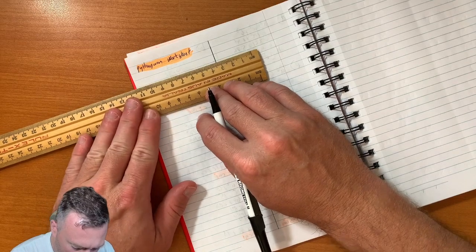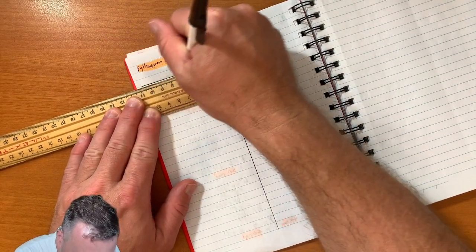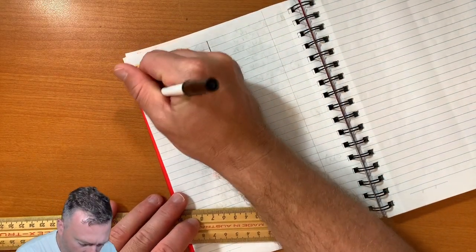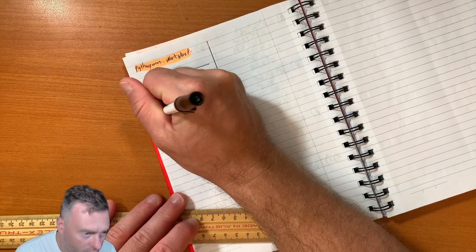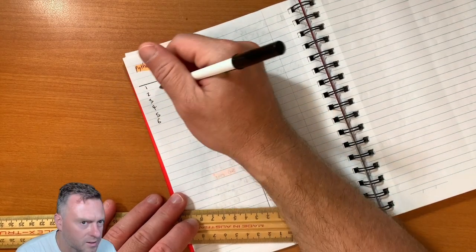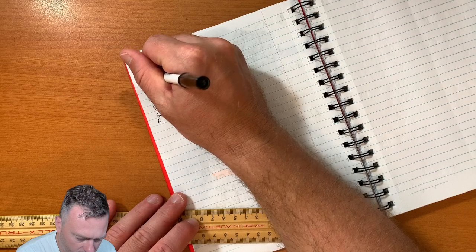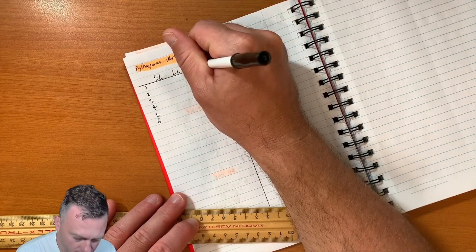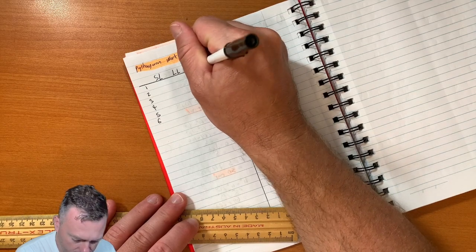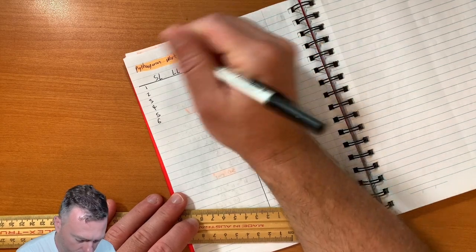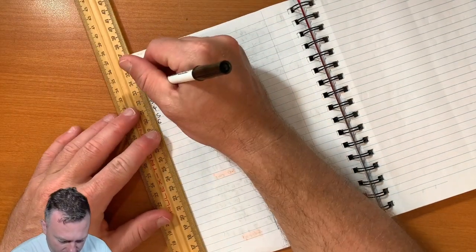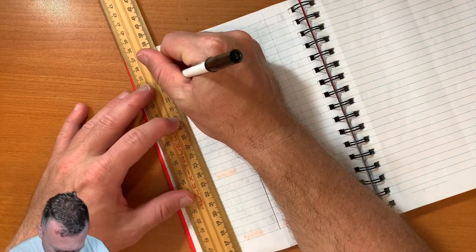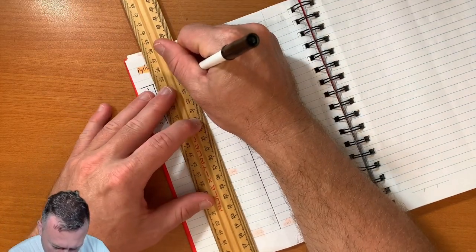My big ruler, and we'll go across like that, and we want to go 1, 2, 3, 4, 5, and then question number 6, and this is the short leg, this is the long leg, and the hypotenuse. So by filling this in, we'll go down, down to there, and then down to there.